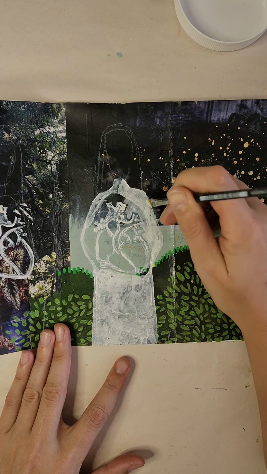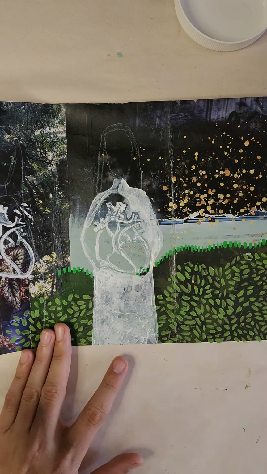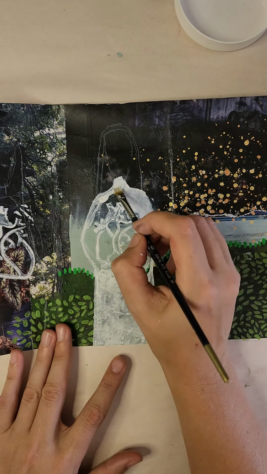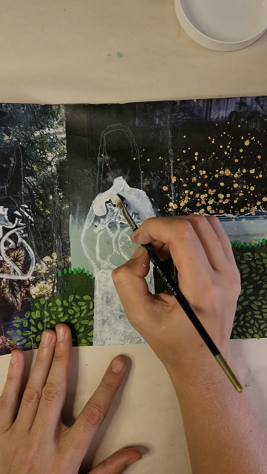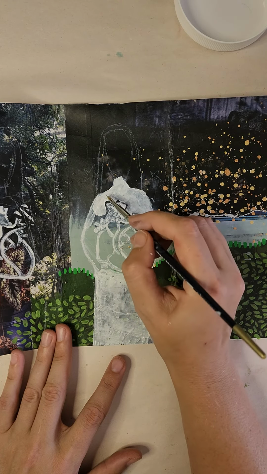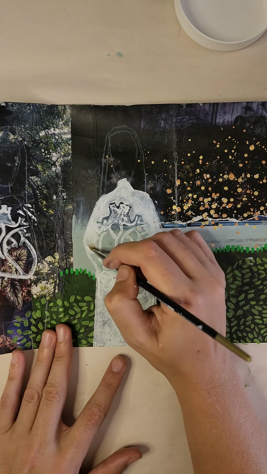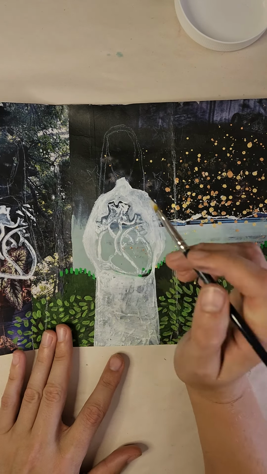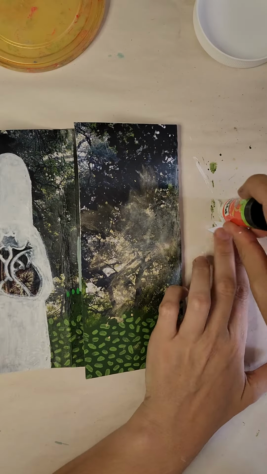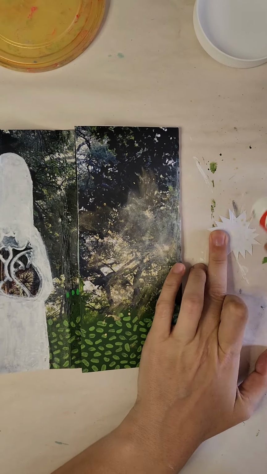I did at one stage play around with painting the figures in different colors, and I just did not like that. I ended up going back in with another layer of white gesso and creating completely white figures. So I did try color and it just didn't work for me.